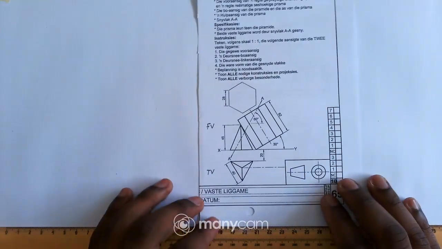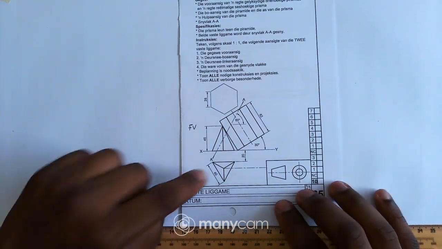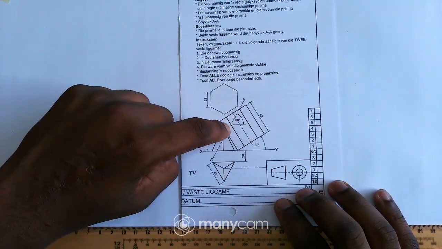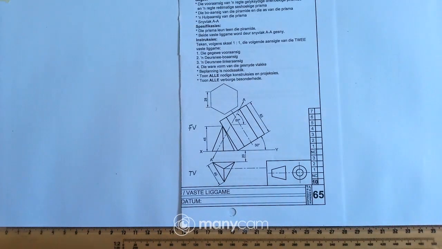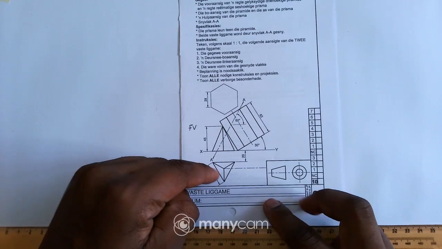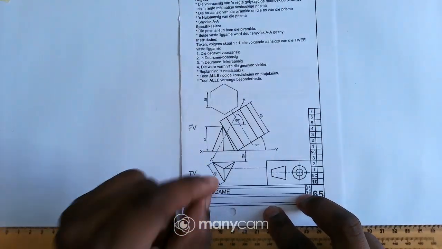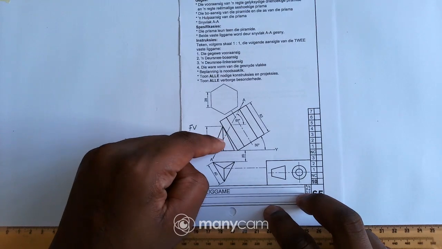But before that, obviously, I have to plan my drawing. Because we are given the top view there and the front view there, for me to draw the pyramid, I will have to draw the auxiliary view. So this top view is also my auxiliary view for the pyramid, right?